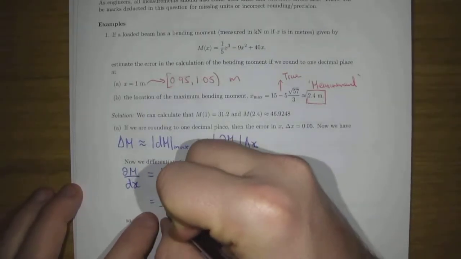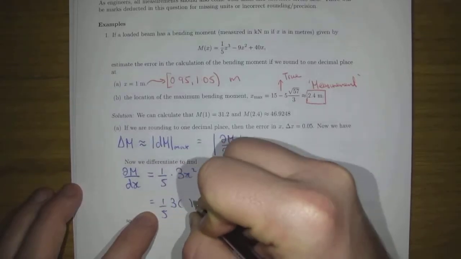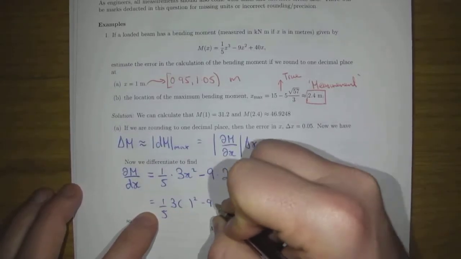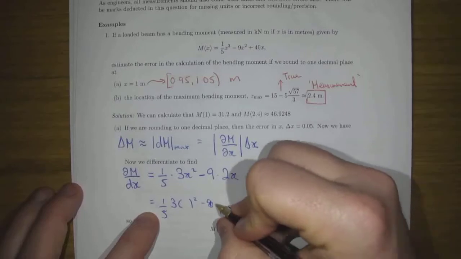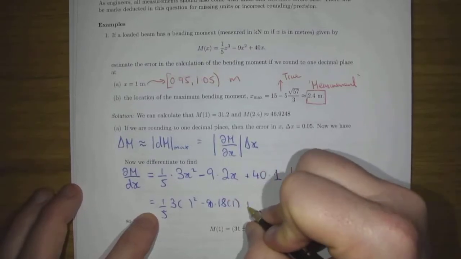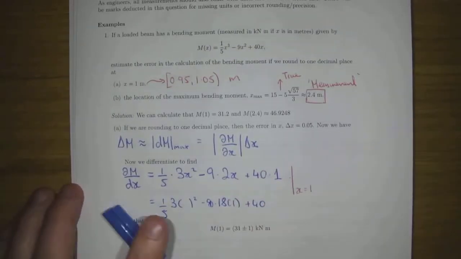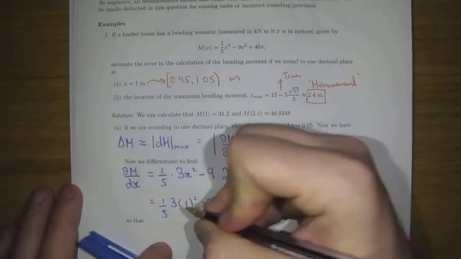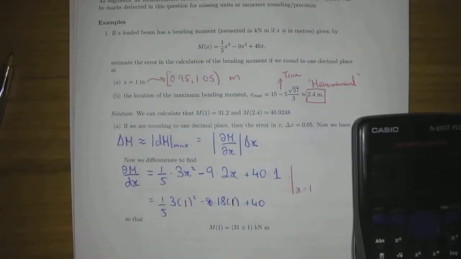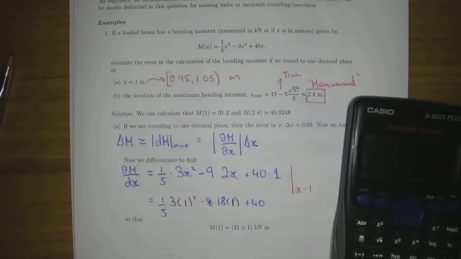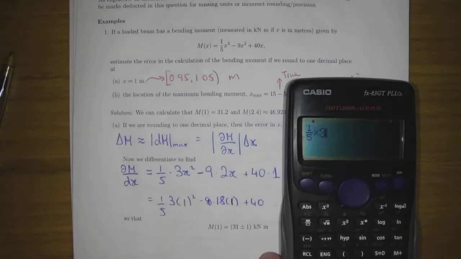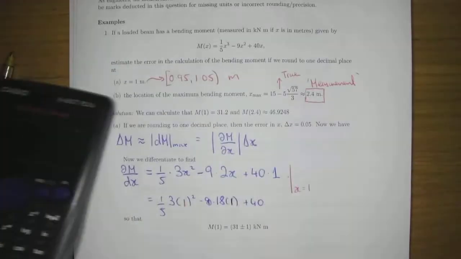We'll just throw it in here. 1/5 by 3 by 1 squared minus 9 by 2, which is 18, by 1 plus 40. I'm just substituting x equal to 1 into this. What do I get? I should have left more space here. Anyway, 1/5 by 3, 1 squared is just itself, minus 18 plus 40. So this comes out as 22.6.